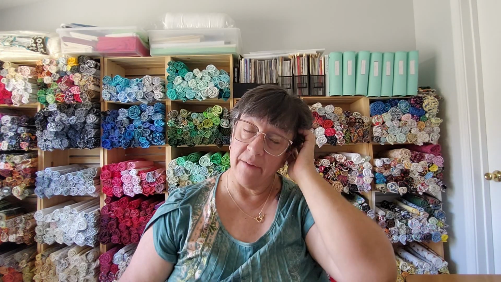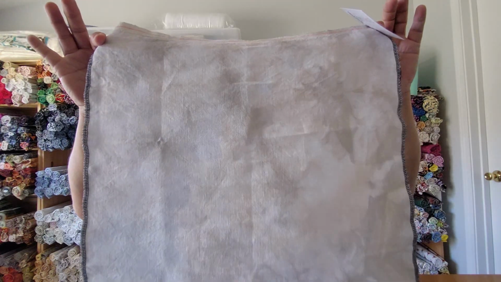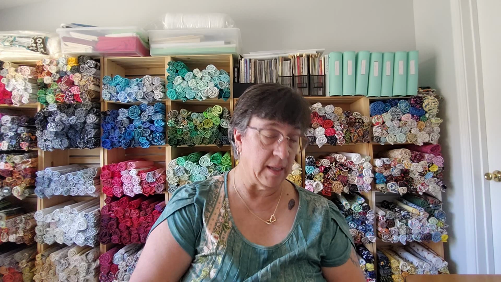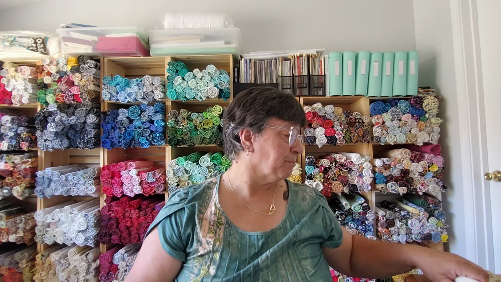And I do have ideas for all of these. Well, let me rephrase that. I've got something I want to put on this one for sure. And then I've got to decide between the other 4 which pattern would look best on each one of those. But they will be kitted up soon. They won't be started, but they'll be kitted with their pattern.